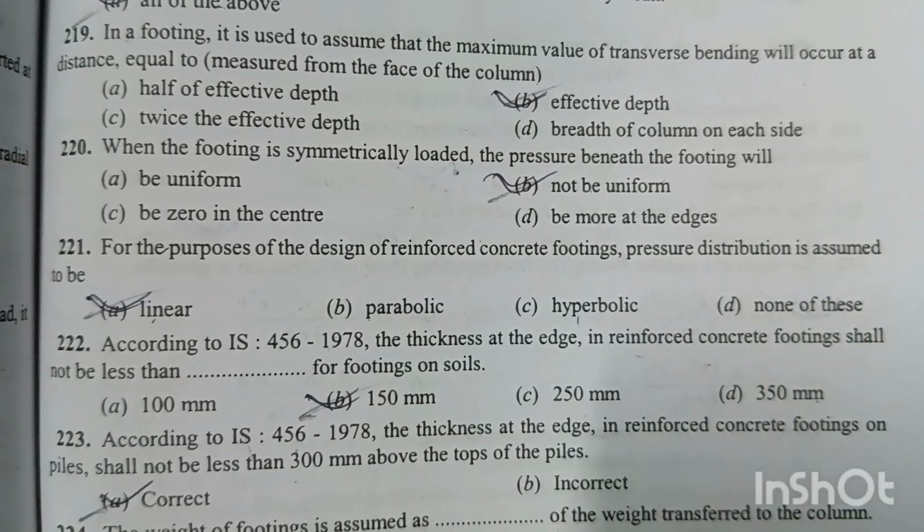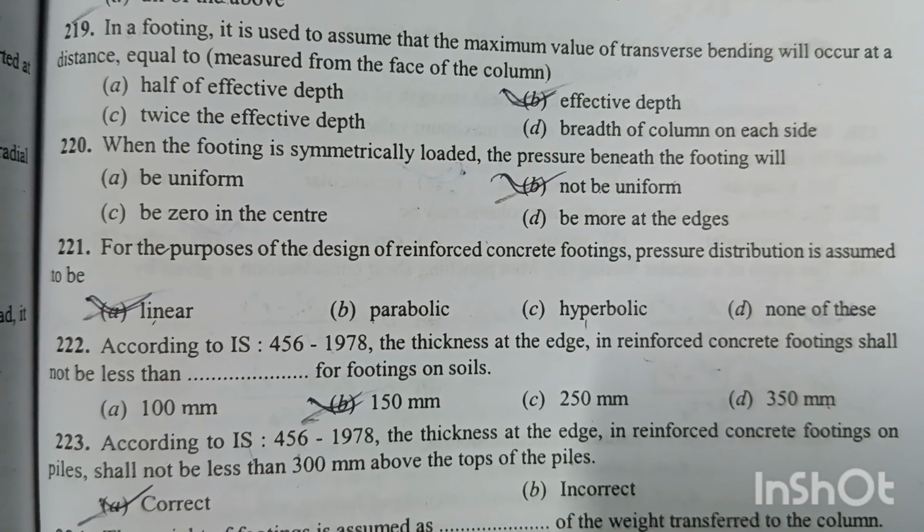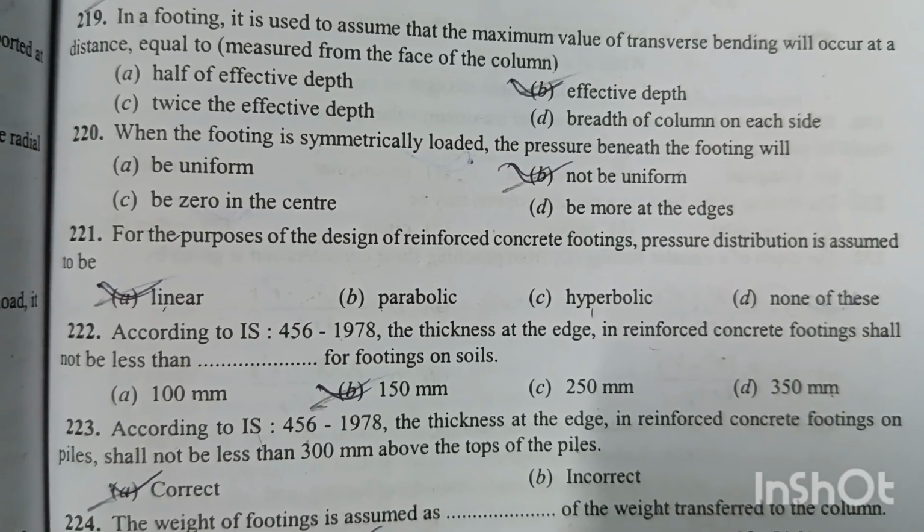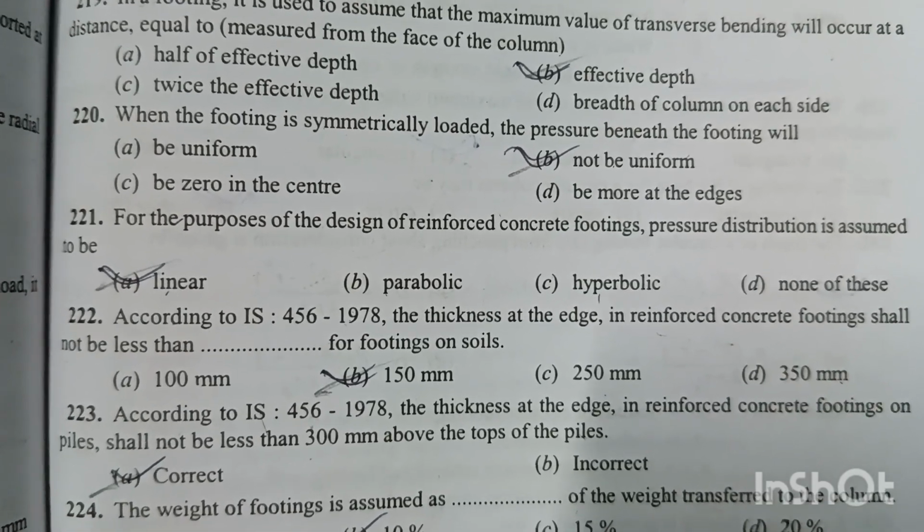According to IS 456/1978, the thickness at the edge in reinforced concrete footings shall not be less than 150 mm for footing on soils. Option B is right answer.